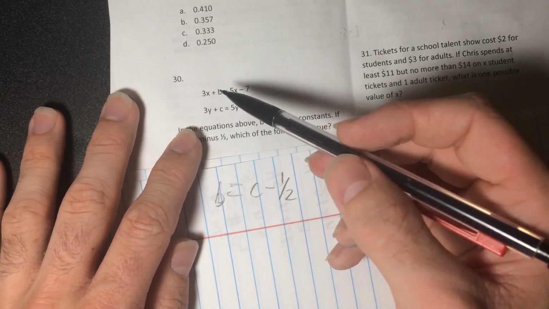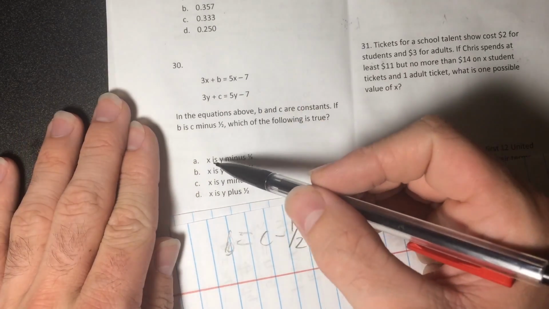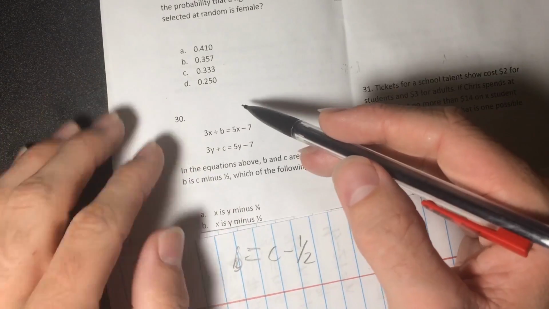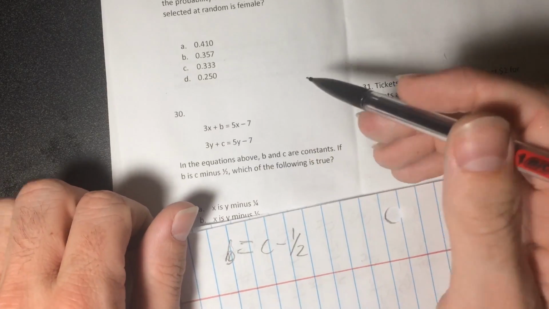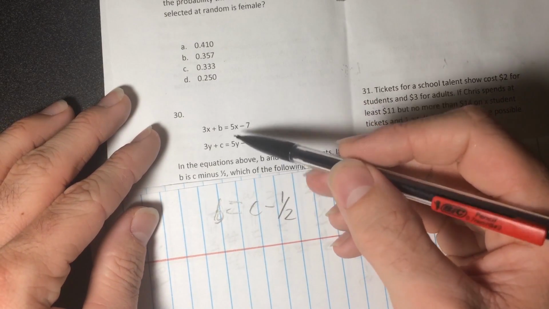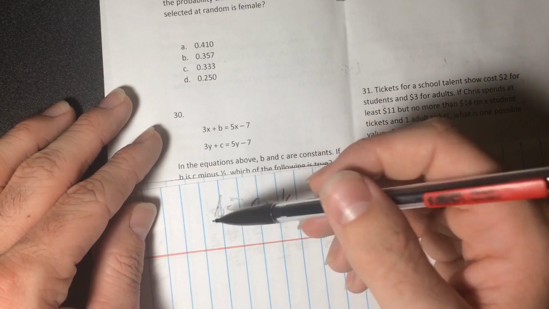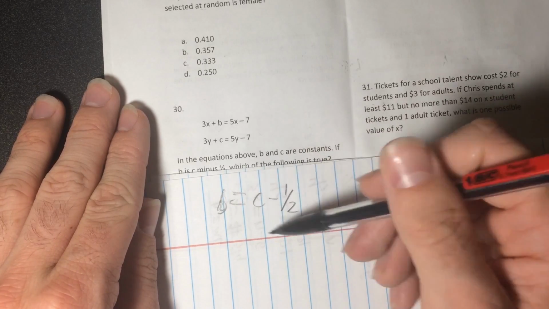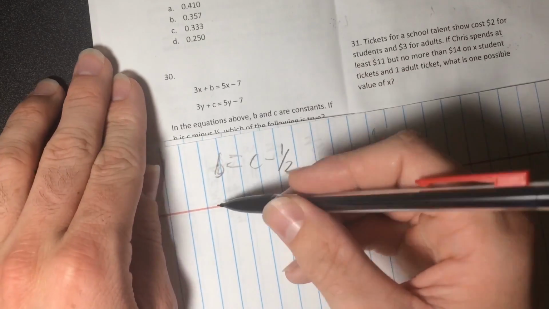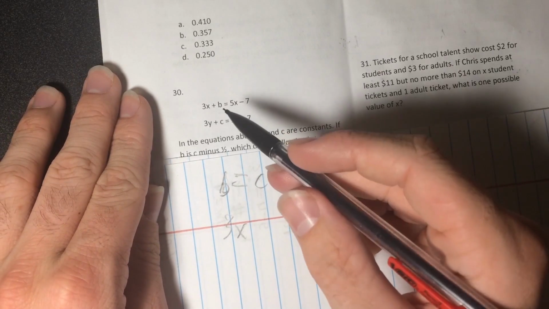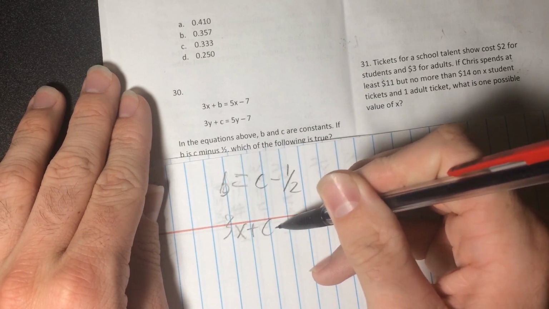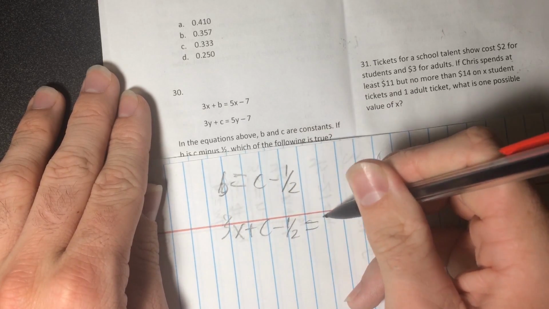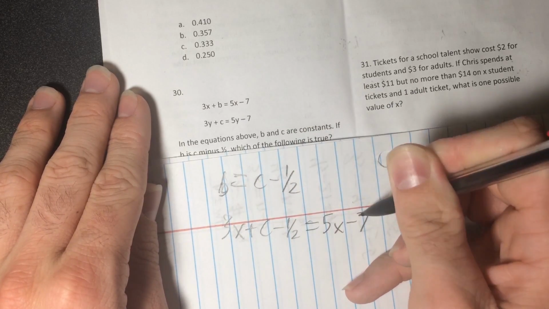So we want to relate, see the answers are x is y minus something. So we want to relate x and y. And in order to do that, since these are both in terms of b and c and they're not in terms of x and y, we want to start substituting things in. We have a nice opportunity to do so right here. B is already equal to something. So we can just plug this into this value. So 3x, I'll just go ahead and put it in, 3x plus c minus 1/2, see I'm just putting that right there, is equal to 5x minus 7.